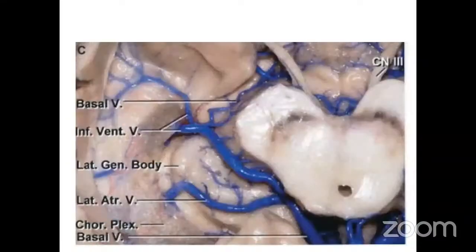This is the enlarged view after removal of the fimbria, the large veins draining the roof of the temporal horn, and we can appreciate the inferior ventricular vein that drains into the basal vein.